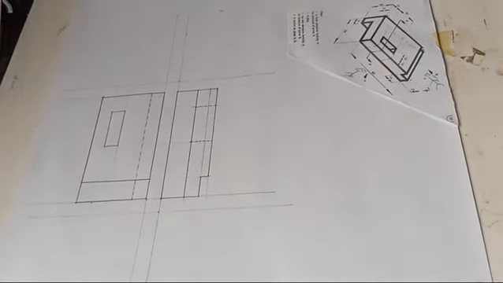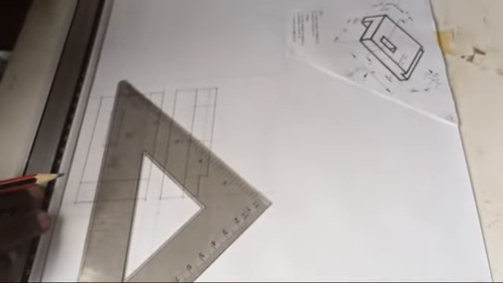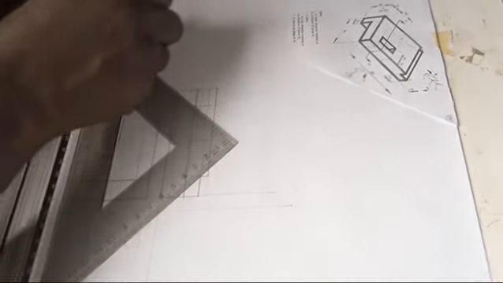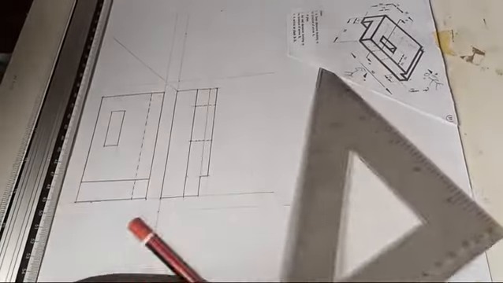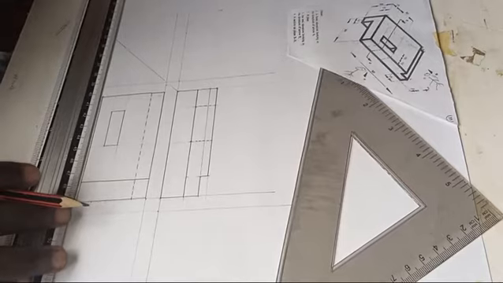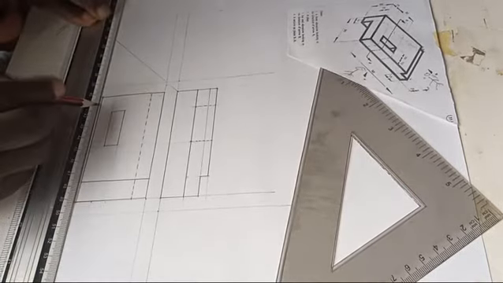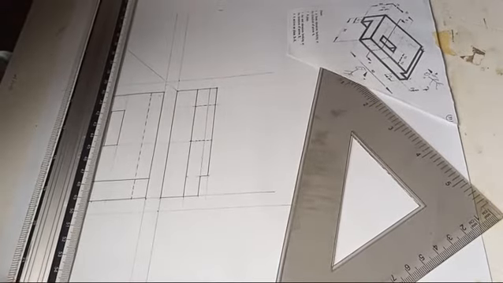So the first thing we'll do is to draw a 45-degree angle. Although with our square the 45-degree angle is there, to make you understand better, just draw the 45-degree angle. You can see that it's also passing through the two corners. So you can now transfer all the sides from the plan. You can use the plan and the front elevation to get that end view.